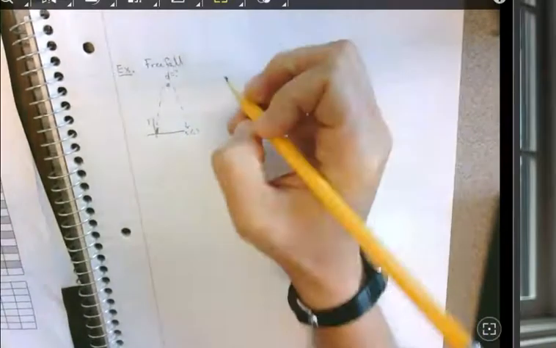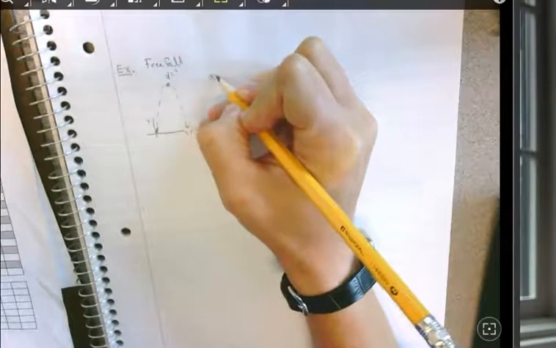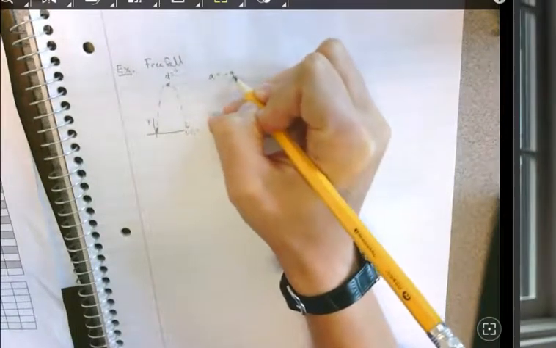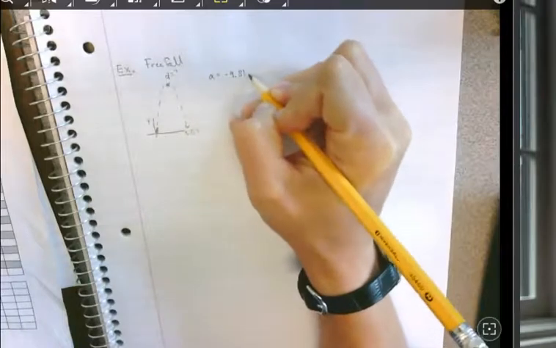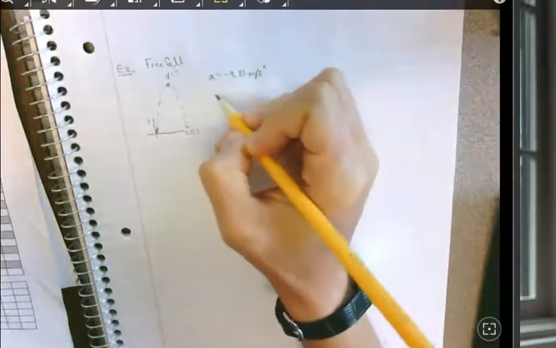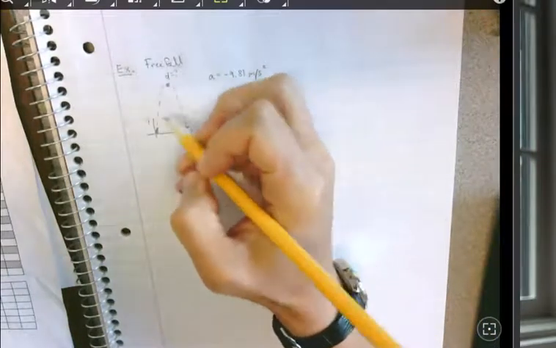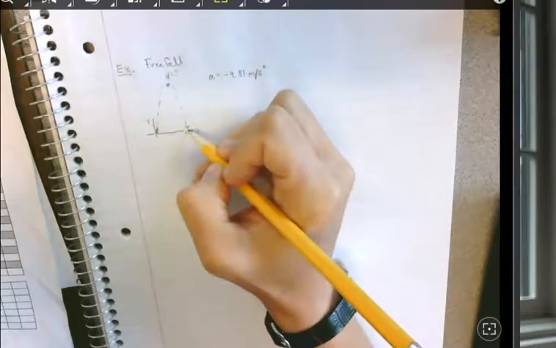All right, start the problem by listing what you have. If the rocket has left the launcher, you know the acceleration. It's negative 9.81 meters per second squared. Choose your axis so that the positive is up. Now, if you're here, you know that d equals 0.